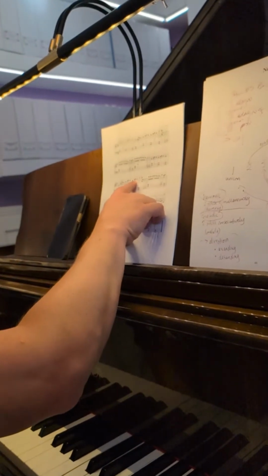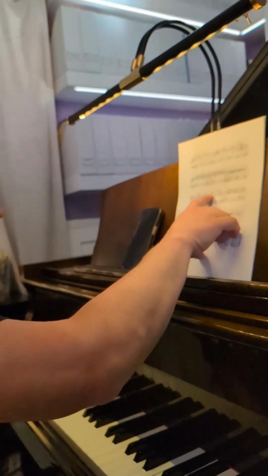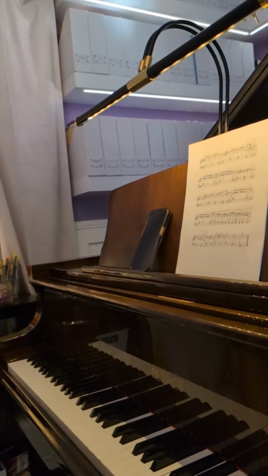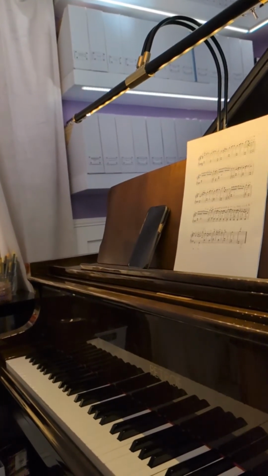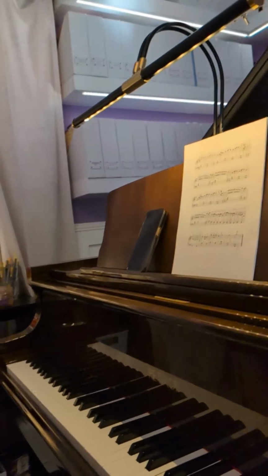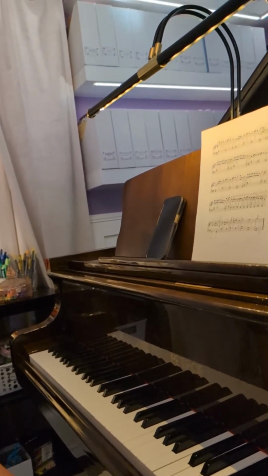The first interval that the right hand plays, at the very beginning of the song. So it's going to be the distance between the first two pitches the right hand plays. Okay, so that would be here. What's the number for that interval there that the right hand plays? Is it a second, a third, a fourth?